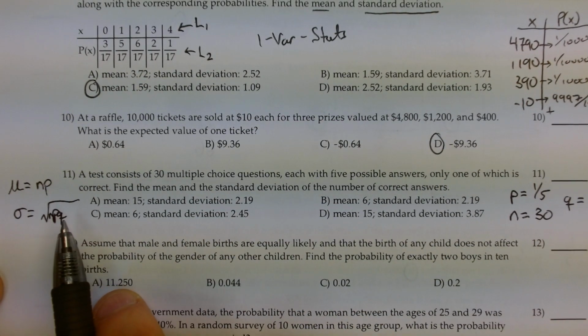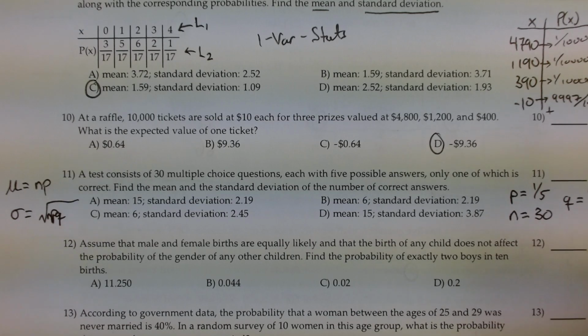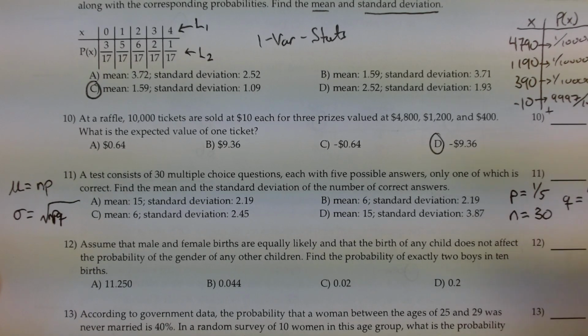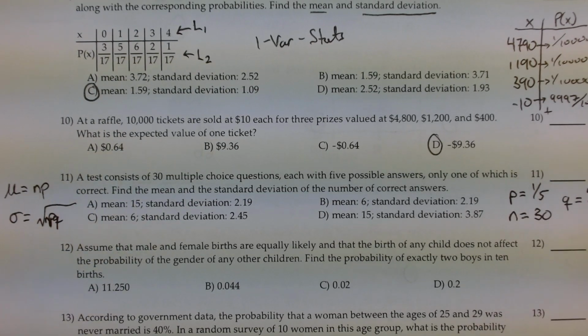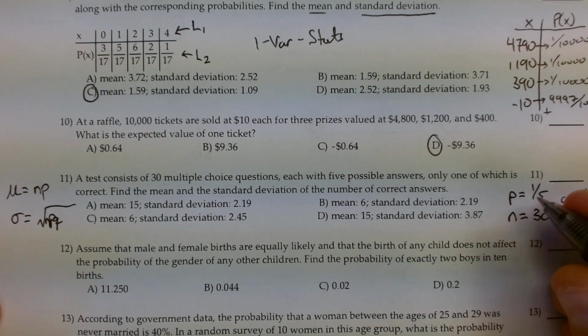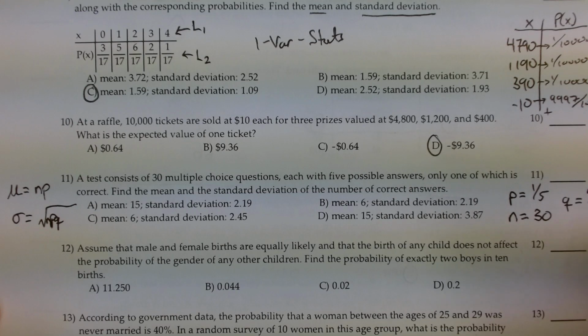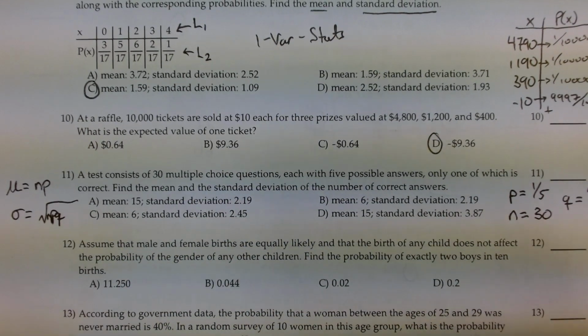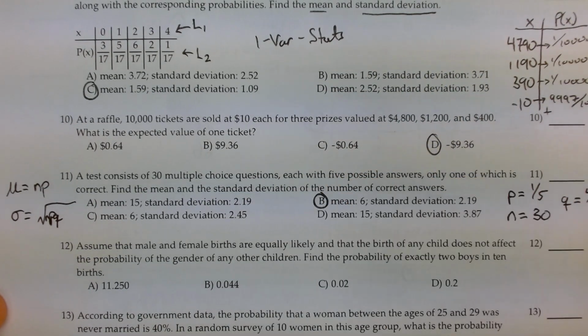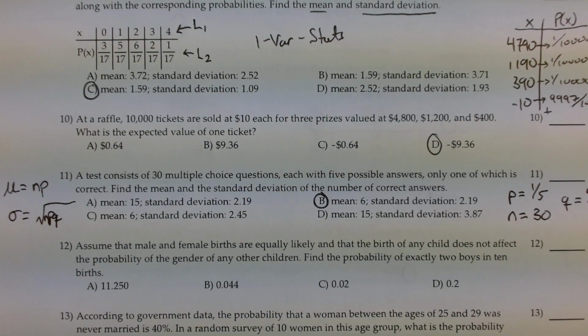The first one might be the easiest to explain. If you guessed on all 30 with a 1/5 chance of getting any one of them right, then you'd expect to get 1/5 of them right, which is 6. And then for standard deviation, you'd have to use the formula here. So that came out to be B. So a mean of 6, standard deviation of about 2.